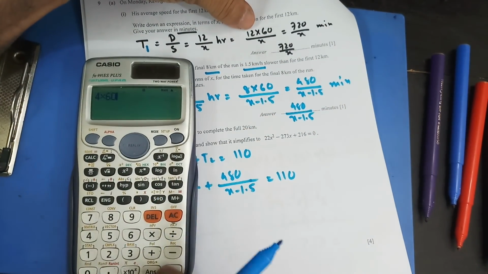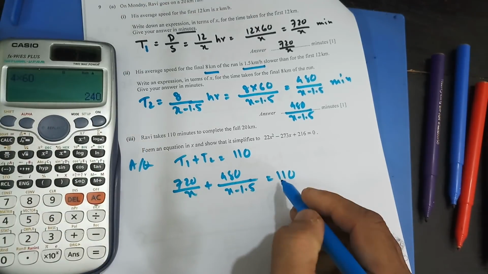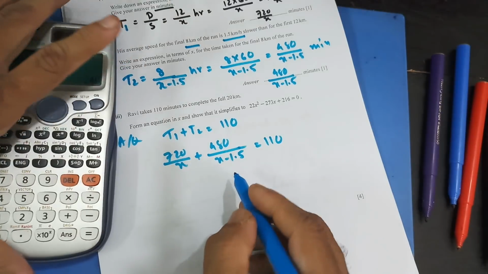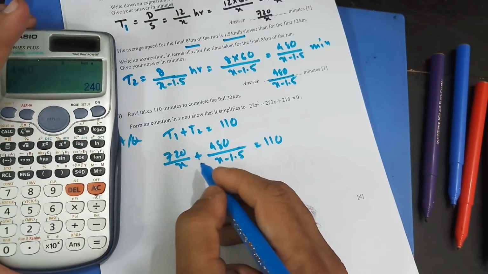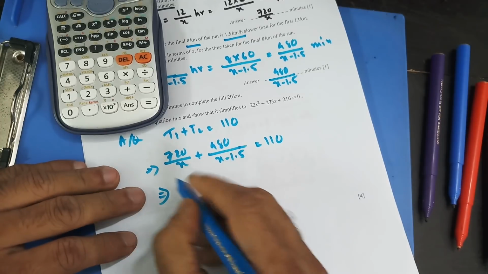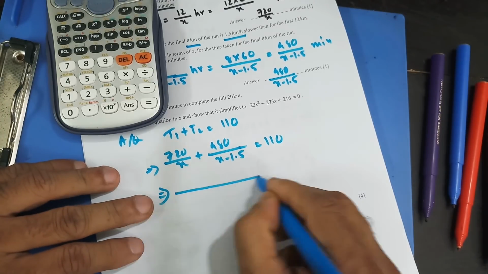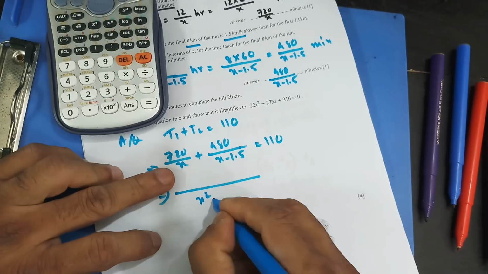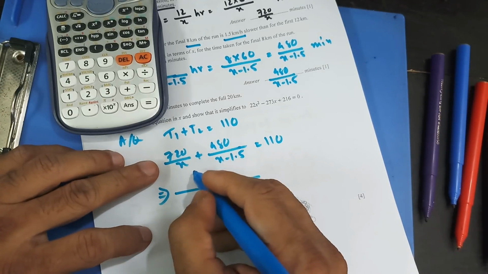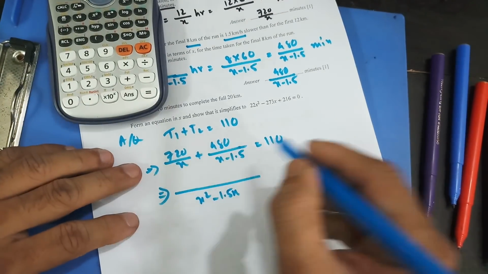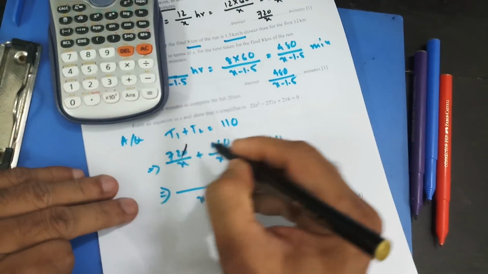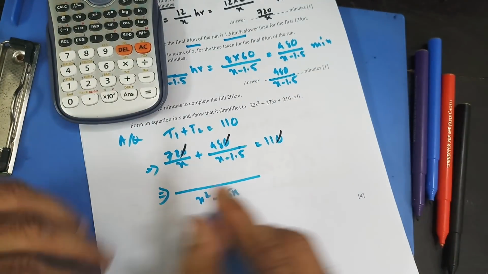4 times 60, that's gonna be 240, but I want to cross that out. Okay. Well, that's gonna be a lot easier this way. Well, it doesn't matter actually. Let's do this one this way. Okay, I'm gonna multiply this x squared minus 1.5x, and this multiplies with that. So actually I can just take 10 common from here, and that's going to be a lot easier to calculate. This cancels out.